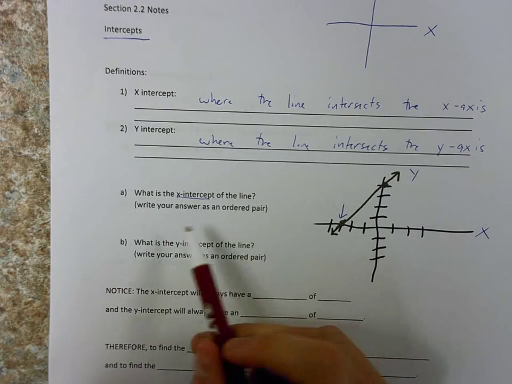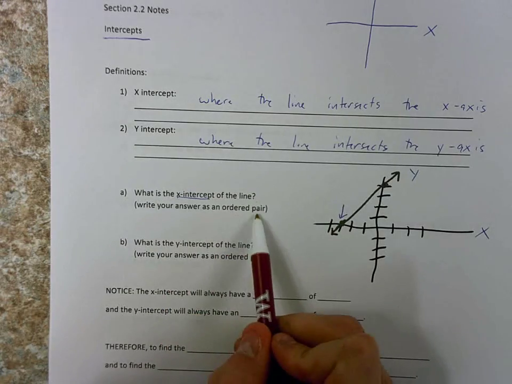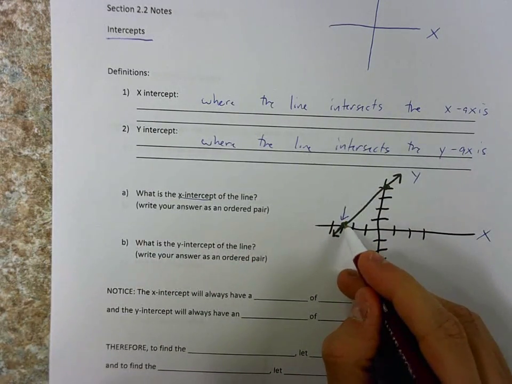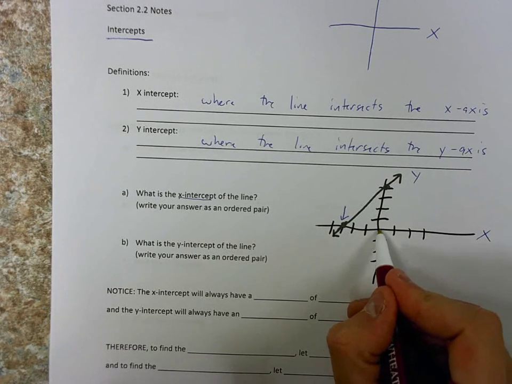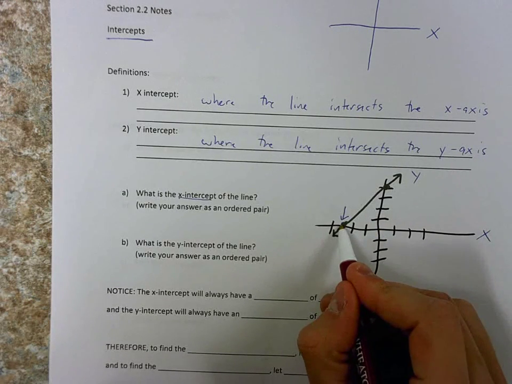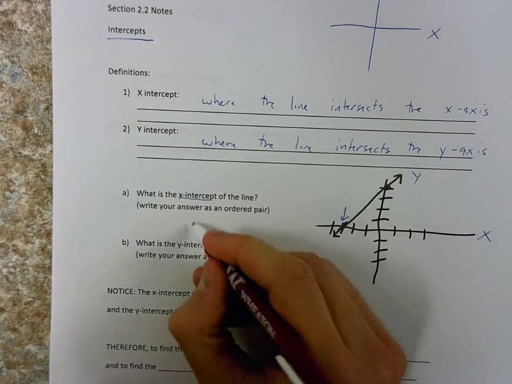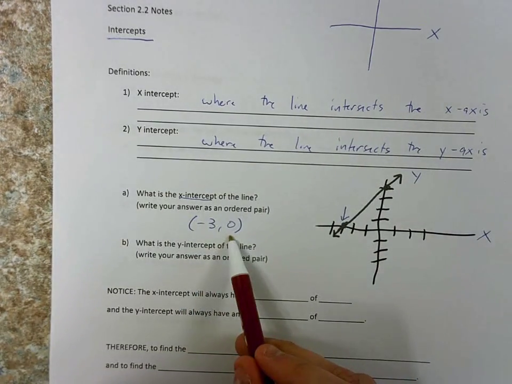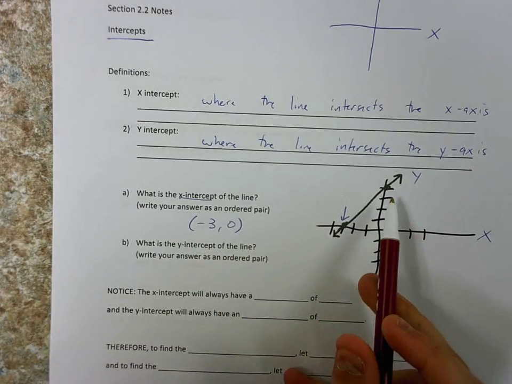Alright, let's keep rolling. Write your answer as an ordered pair. That just means we don't just obviously draw an arrow, we need to tell me what that point is. So if this is on the x-axis, that's -1, -2, -3, and it didn't go up at all, so 0. So that point would be -3, 0. This is the x-intercept of that line.